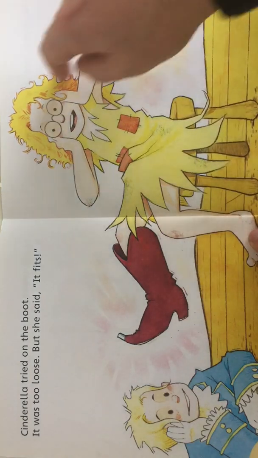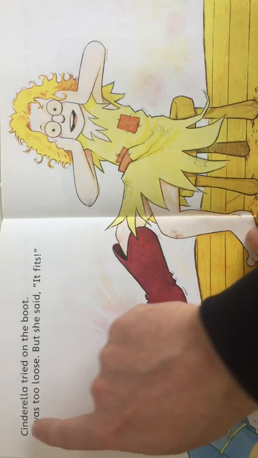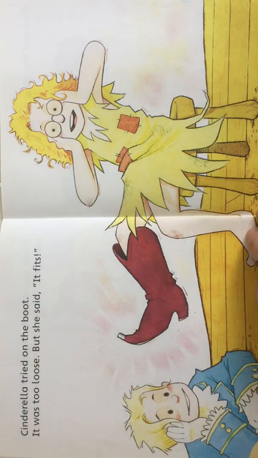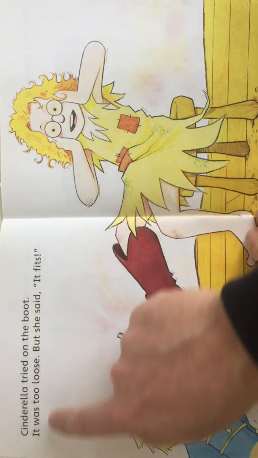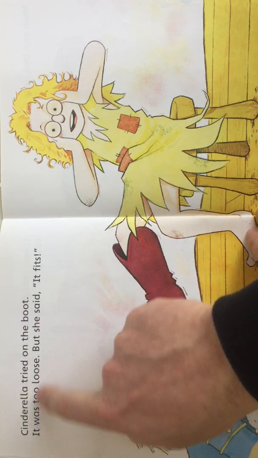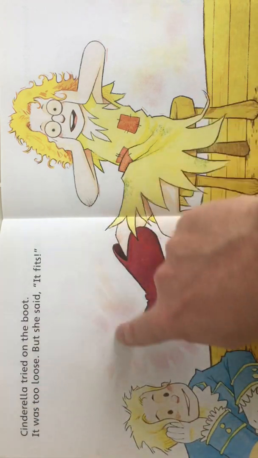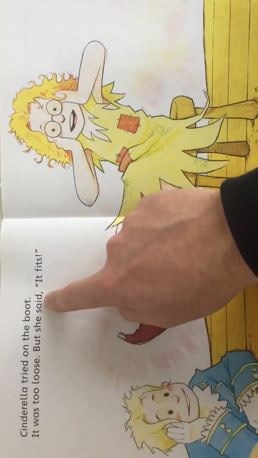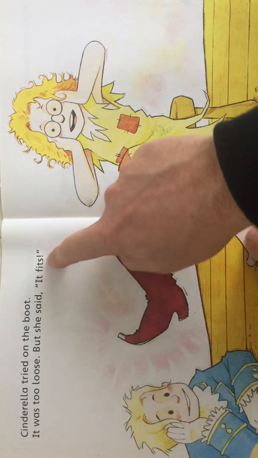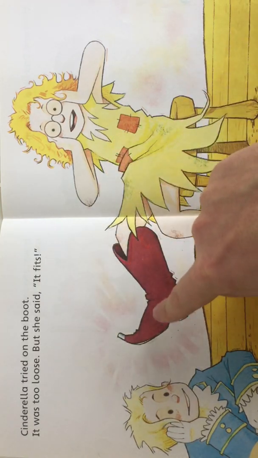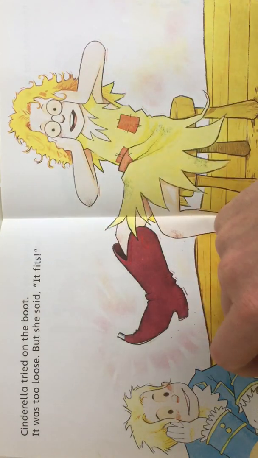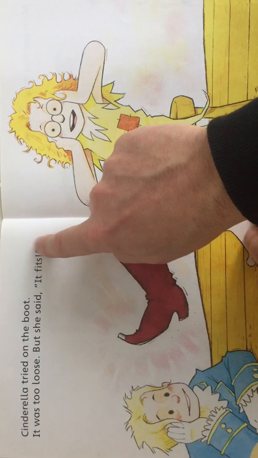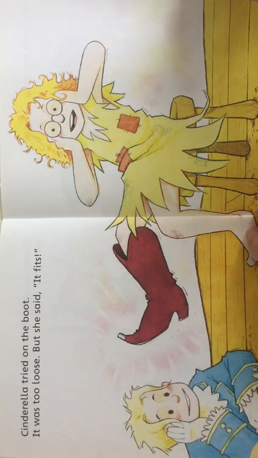Now here's Cinderella. And here's the prince. Cinderella tried on the boot. It was too loose. Because remember, it's Miss Hill's boot, isn't it? It was too loose. But she said, it fits. Because remember, in the story, the silver slipper fits Cinderella perfectly, doesn't it? So she said, because she's the Cinderella character, it fits. And there's the exclamation mark, because she's excited. It fits.